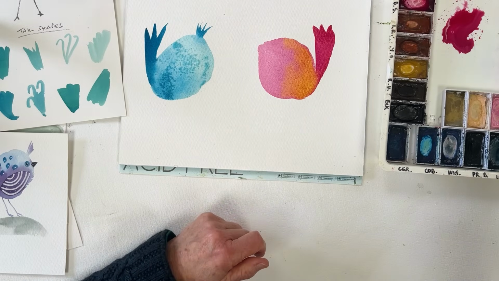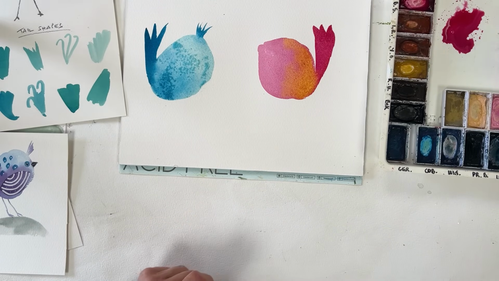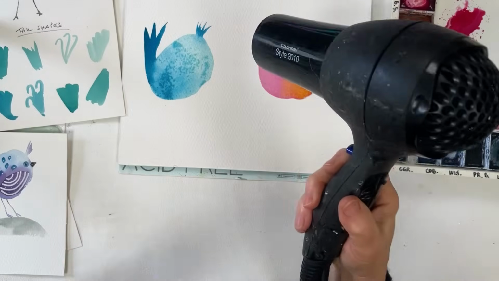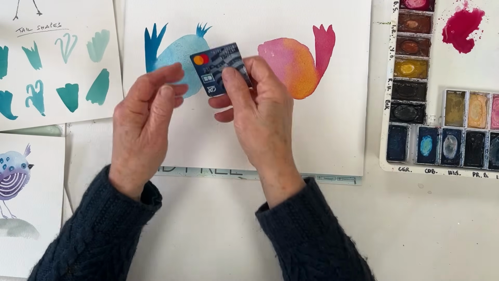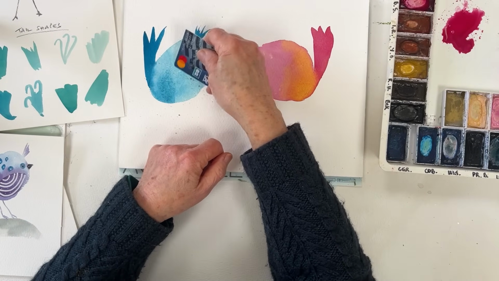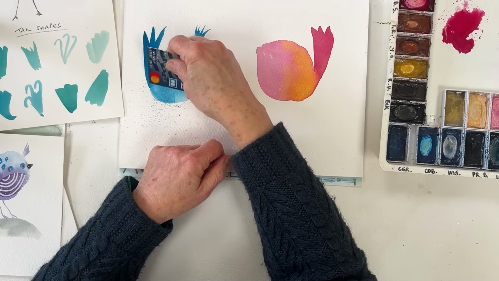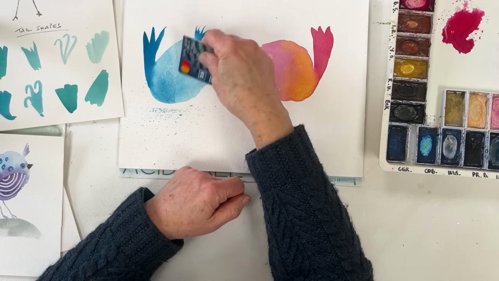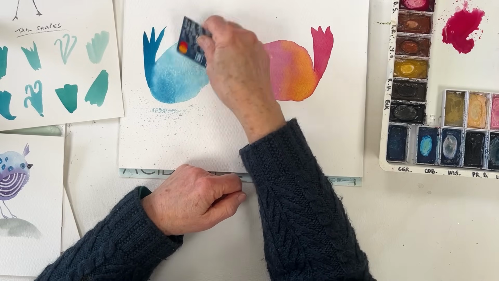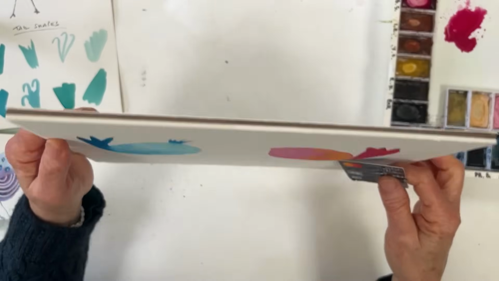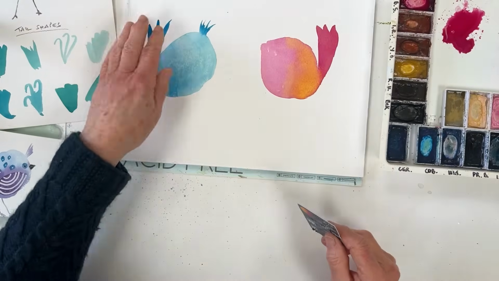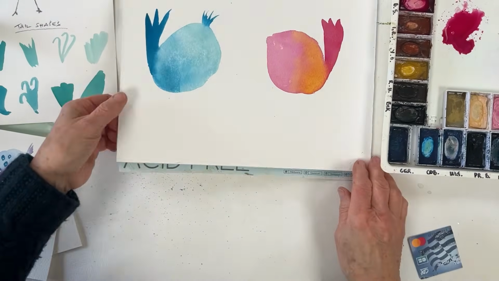So what we have to do now is we have to wait for this to dry, or we have to put the hairdryer on it. So I'll do that. Okay, well, I'm hoping that that's dry now, so I'll just scrape off the salt, and you'll see that a nice kind of texture appears underneath there, which is quite nice. This is reasonably subtle, and the amount of texture you get will depend on a few things.